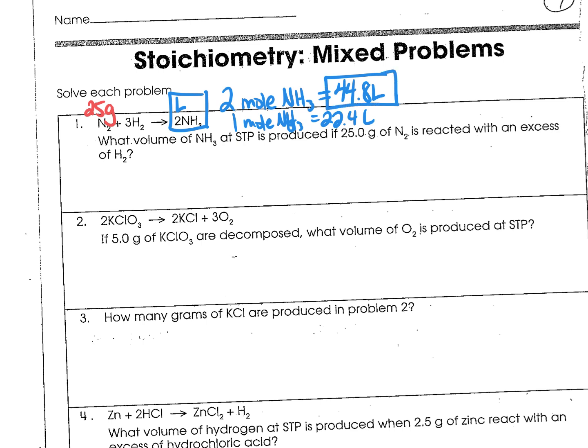I'm also going to look at my nitrogen. The balanced equation says 1 mole of nitrogen. So I want to find out how many grams that would be. Well, 1 mole of nitrogen is going to be 28.02 grams. So these are the 2 pieces of information I need from my balanced equation to solve the problem.